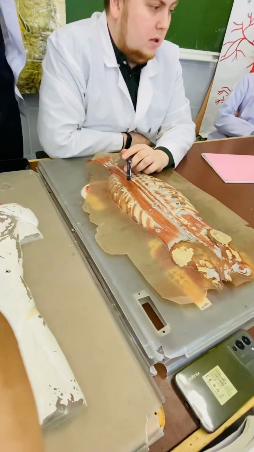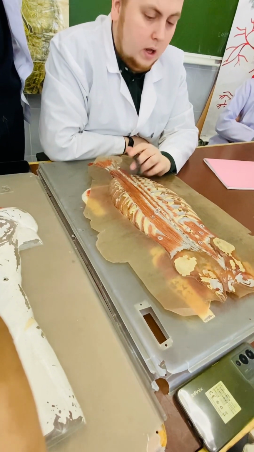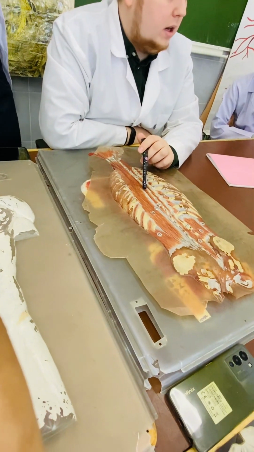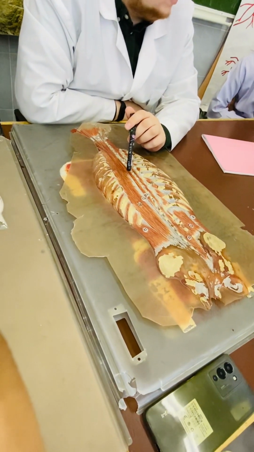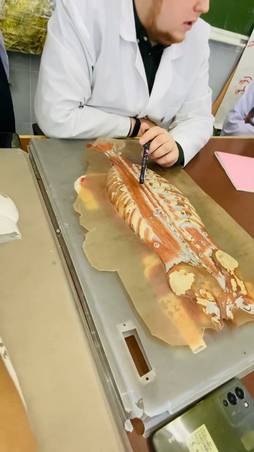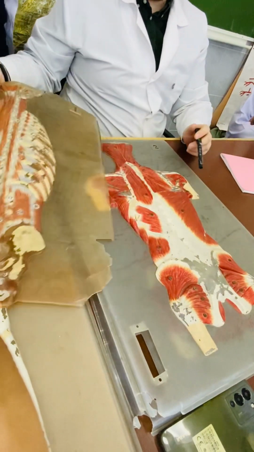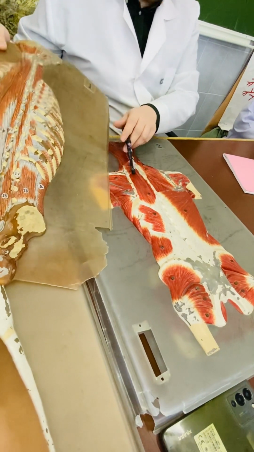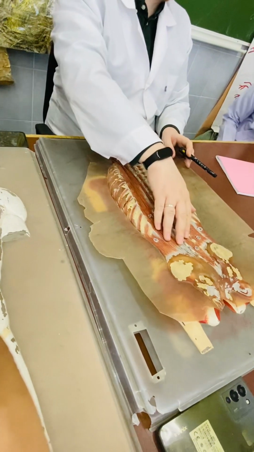One of them is called the erector spinae muscle. Erector spinae. Here it is. It is also present here. You can see it here, but here is more comfortable to look.